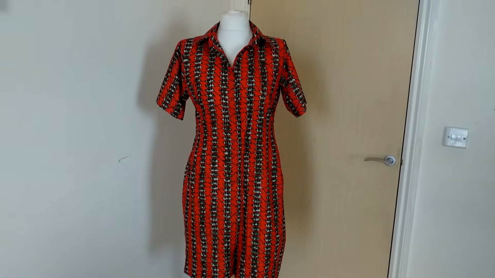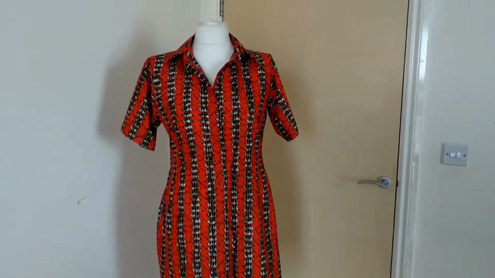Today we'll be making this shirt dress. I'll show you how to draft it directly on your fabric and also how to sew it.